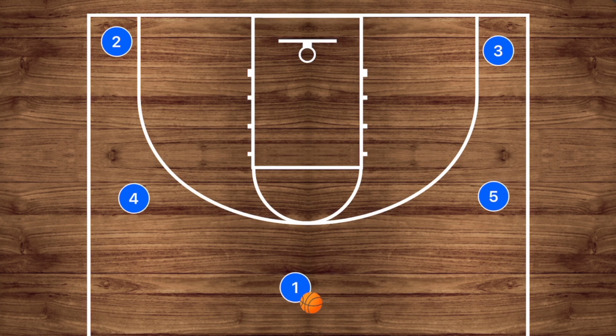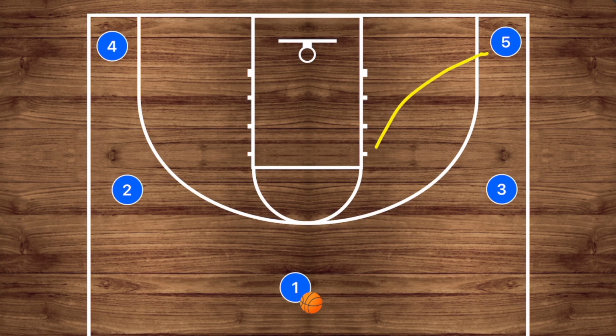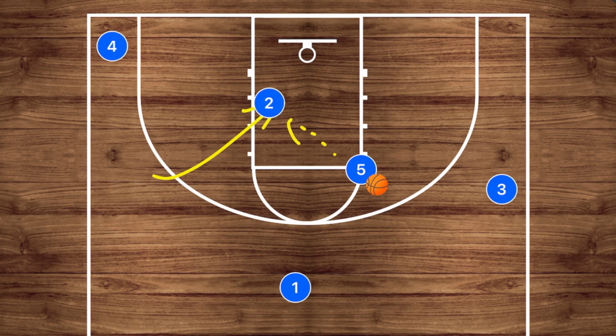You can also run this in the high post. I also would rather have my big players start in the corners. But for example, we can have player 5 cut to the high post, and while he's cutting to the high post, we get an entry pass from player 1. When this happens, we're going to have the weak side wing cut, and this may be a good backdoor cut. If it's not open, he's going to cycle his way out.